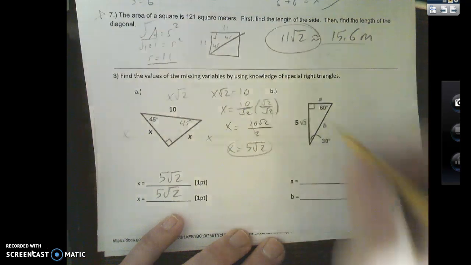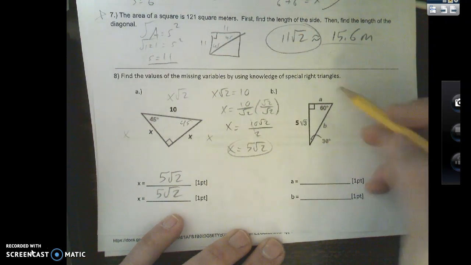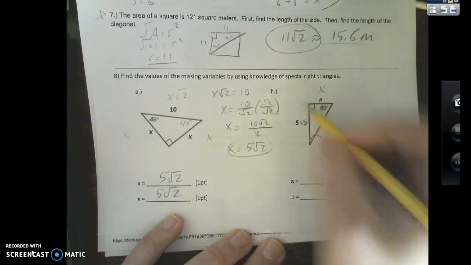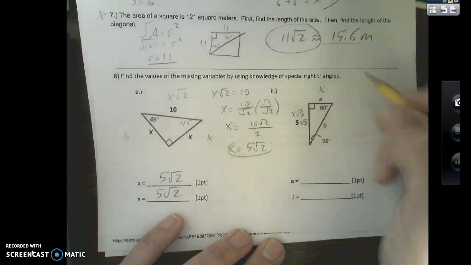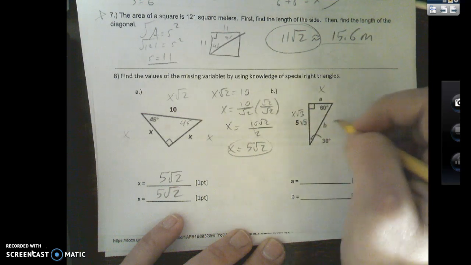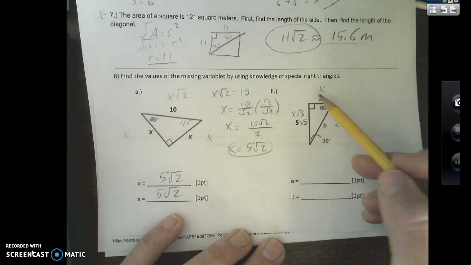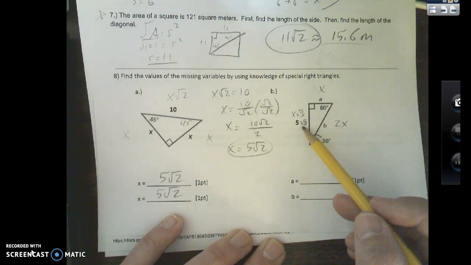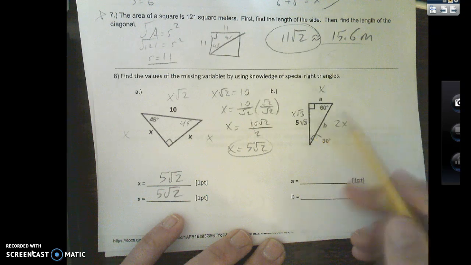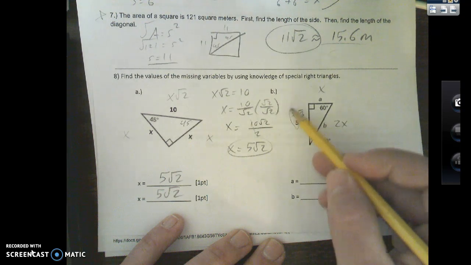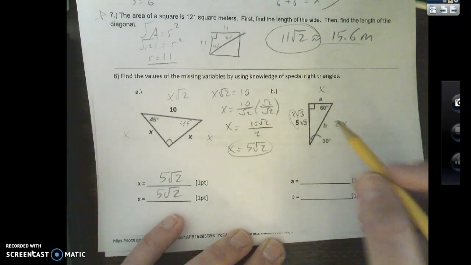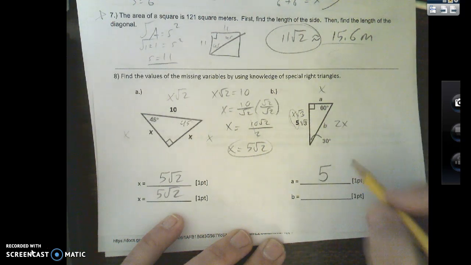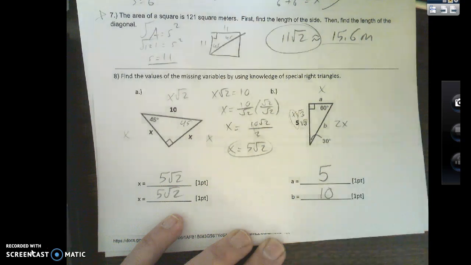30, 60, 90 triangle. Across from 30, now this ratio is a little bit different. Across from 30 is x. Across from 60 is x root 3. And across from 90 is 2x. Oh no, a equals x. That's not good. But right here, see how I have 5 root 3 equals x root 3? What does x have to equal? 5. So that means my a up top has to be just 5, and my b has to be just 5 times 2, which is 10.